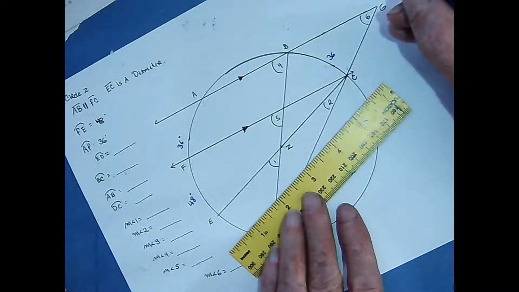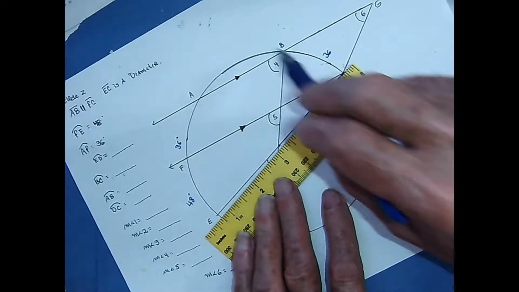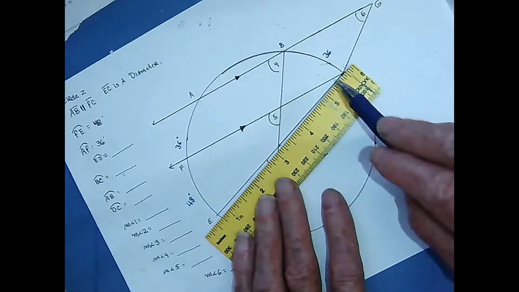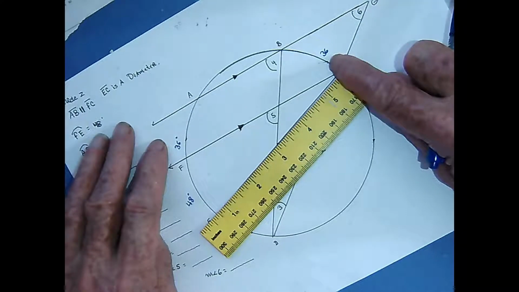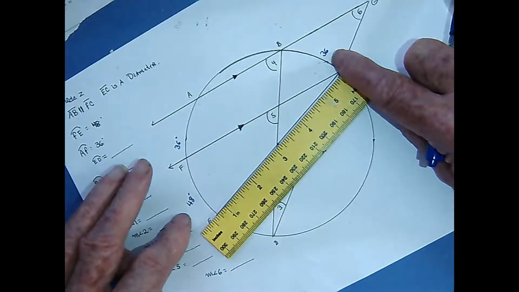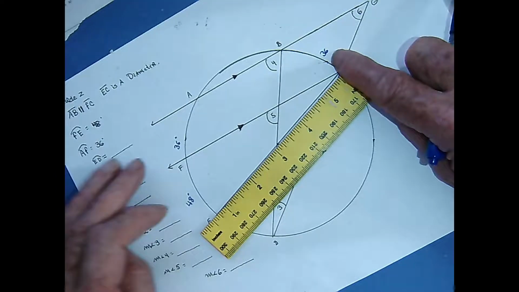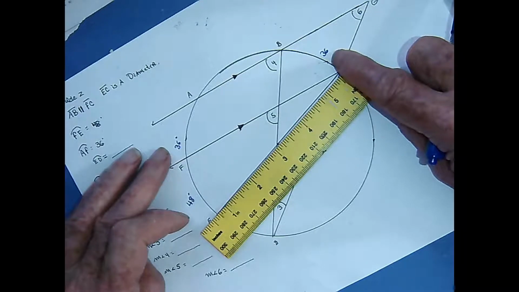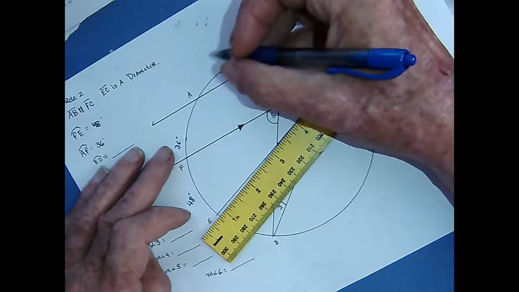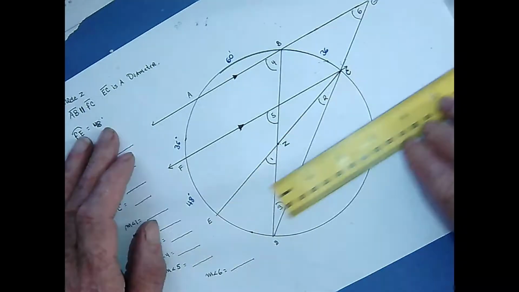I'm told that EC is a diameter. Therefore, I'm certain I'm going to get 180 degrees from arc EAC. Looking at what is available to me, I got 72 and 48. Alexa, what's 72 and 48? 120, I guess. 72 plus 48 is 120. There we go, with 120 there. That's going to leave 60 right here, huh? So now I know a little about that.